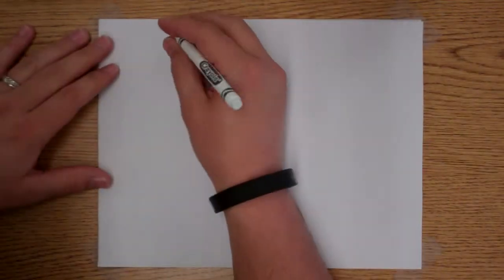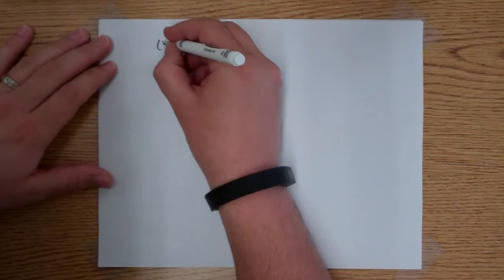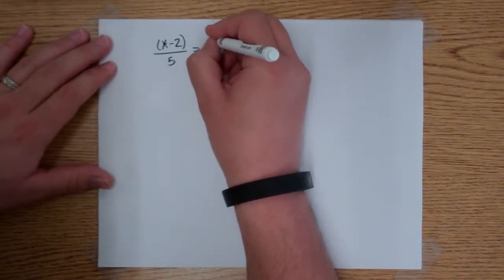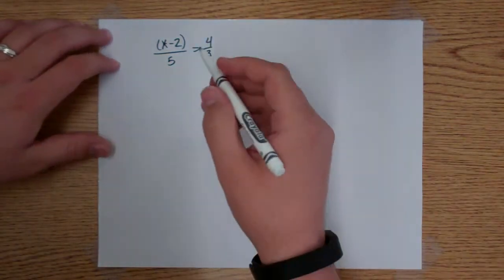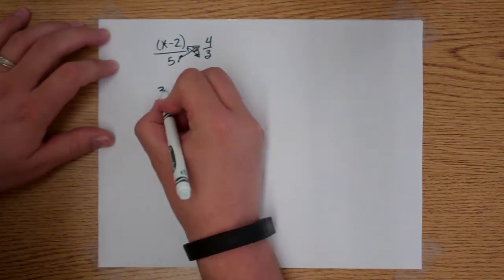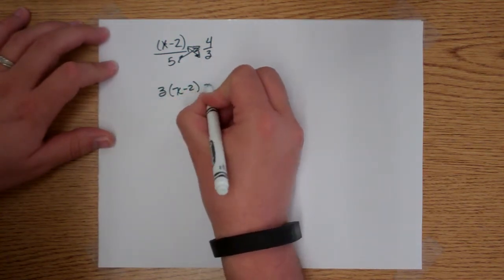Now, say we had parentheses in those proportions. I'm going to put parentheses: x minus 2 over 5 equals 4/3. You're still going to do the same thing. You're still going to cross multiply. So 3 times (x minus 2) equals 20.